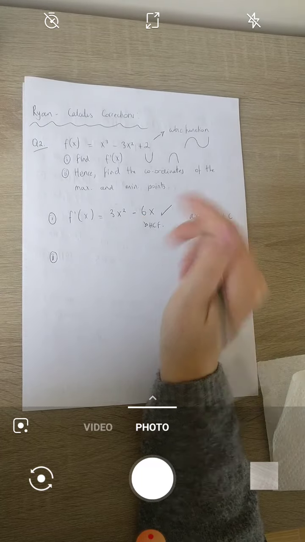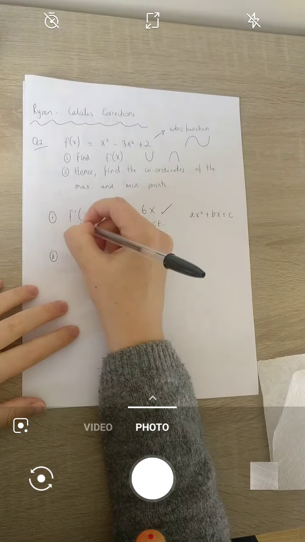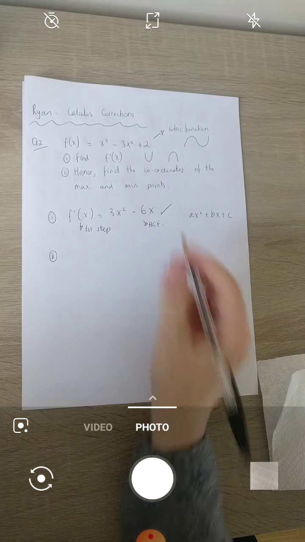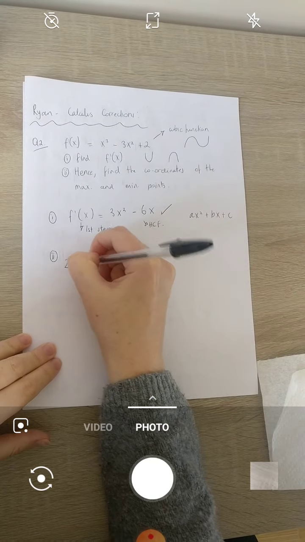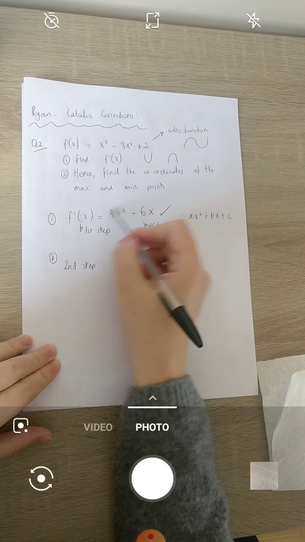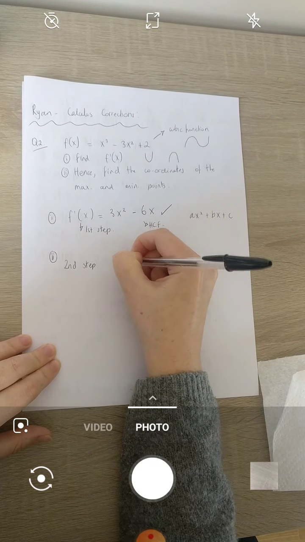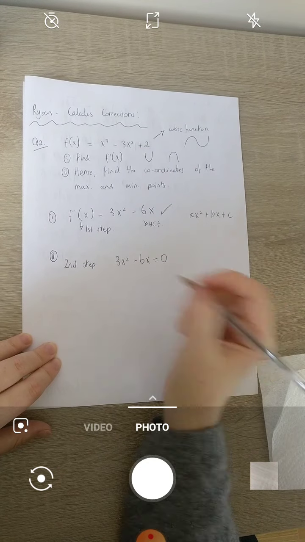So your first step, if you were asked to find the max and the min, the first step is always to differentiate. So we actually have the first step done for the max and min. Okay, your second step every time is to let the derivative equal 0. So second step, 3x squared minus 6x equals 0.